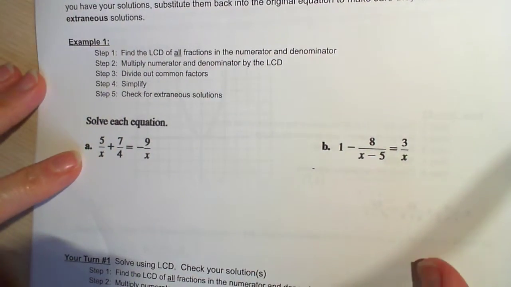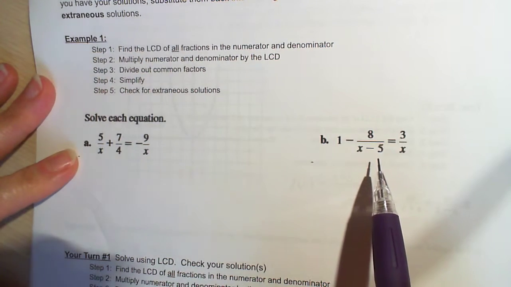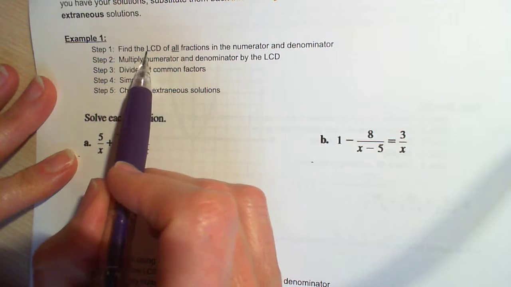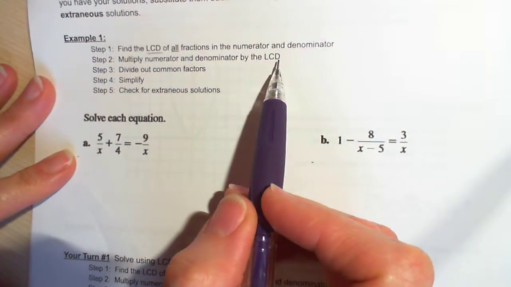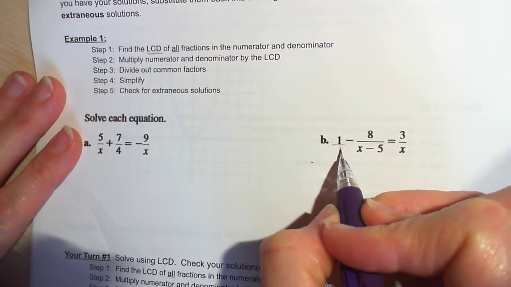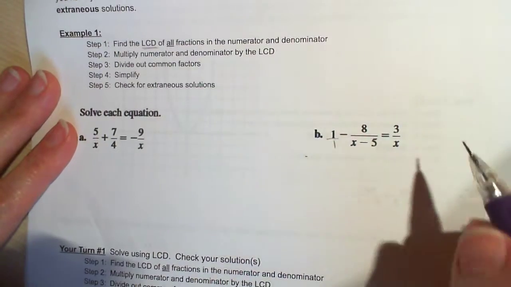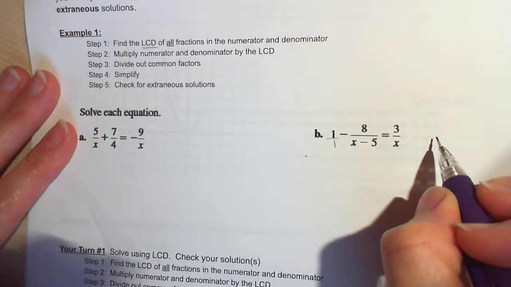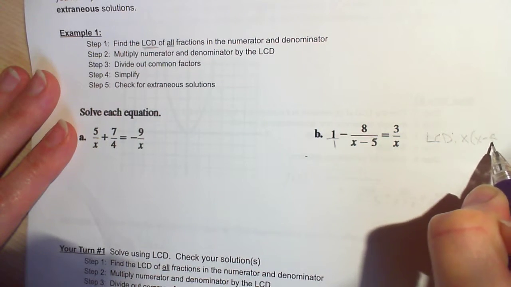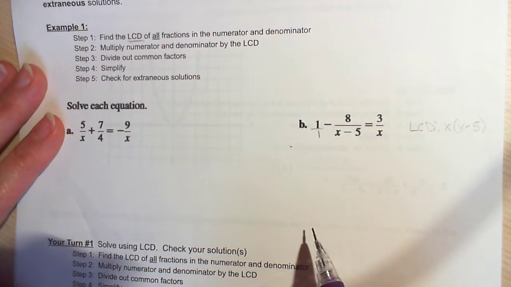I'm not going to do A here. It's a little bit of an easier one. I'm going to do B, because it's a little bit trickier. Same process though. You're going to find the least common denominator of all fractions in the numerator and denominator. So I'm just going to turn this one into a fraction. And I'm going to say, all right, least common denominator of all three of these would be x times x plus 5, which in this case is also the greatest common denominator.